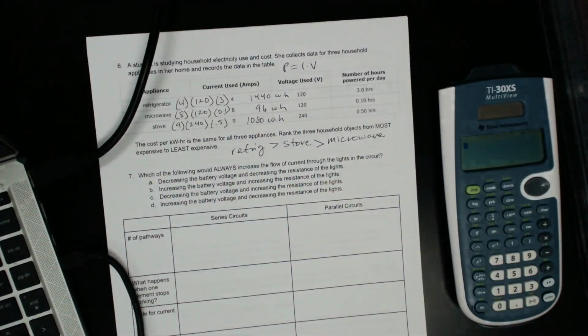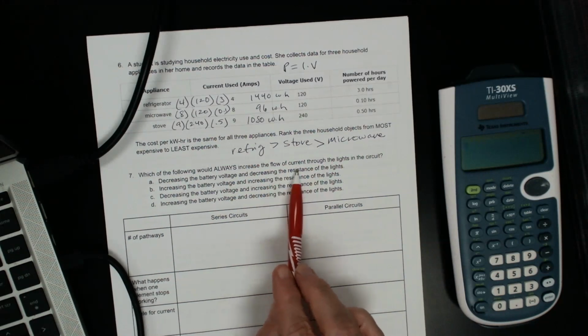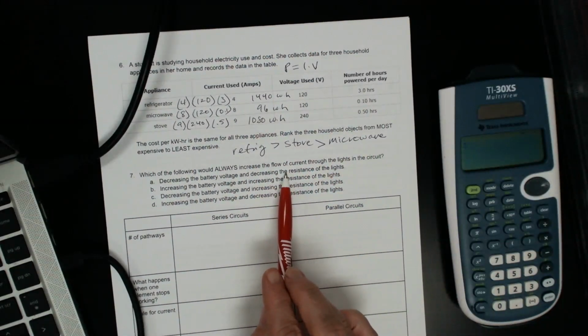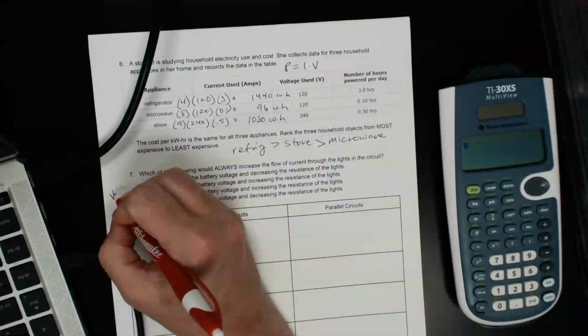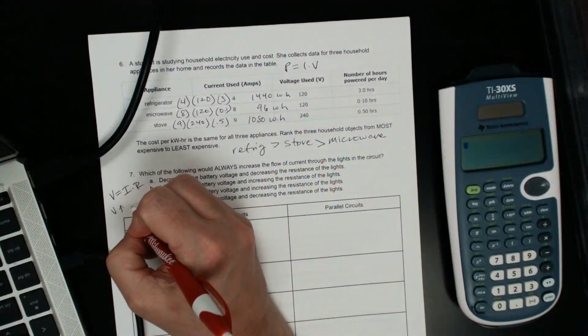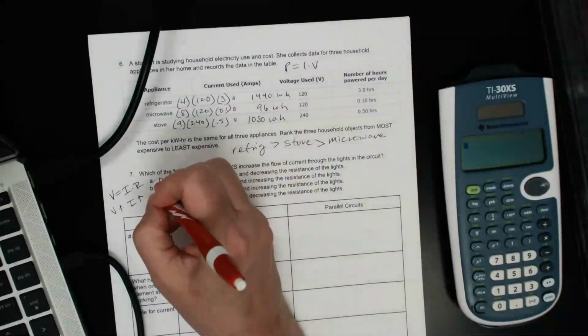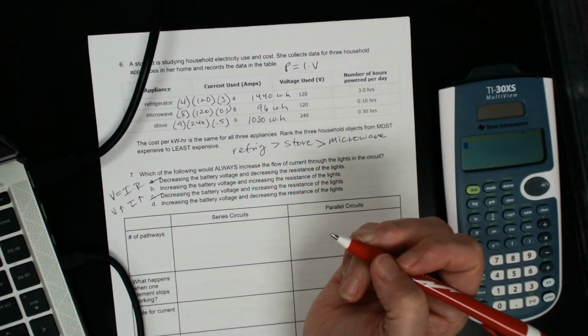Okay, which of the following would always increase the flow of current through the lights in the circuit? Decreasing the battery voltage and decreasing the resistance. So the resistance portion would increase current, but not the voltage. We want to increase voltage. So remember, this is V equals I times R. If voltage increases, then current increases. So really, we can strike out these two where we're decreasing the voltage. We know we got to increase voltage.